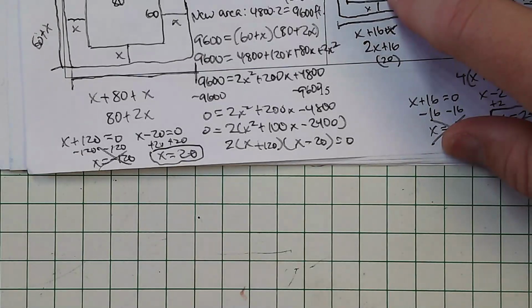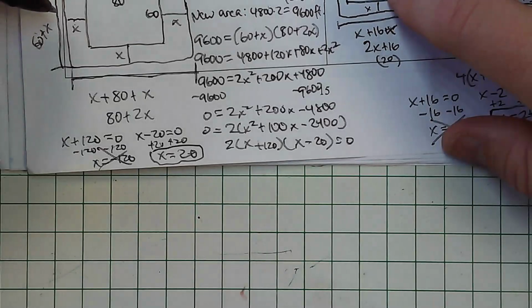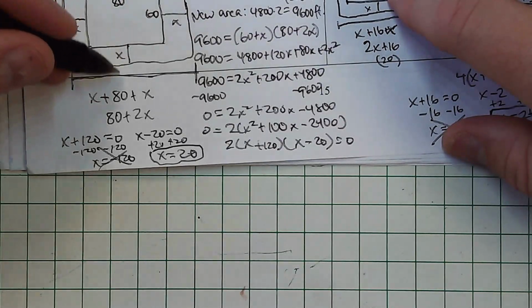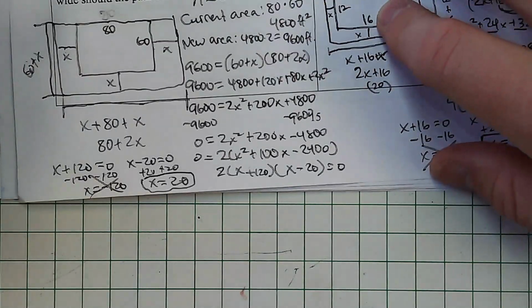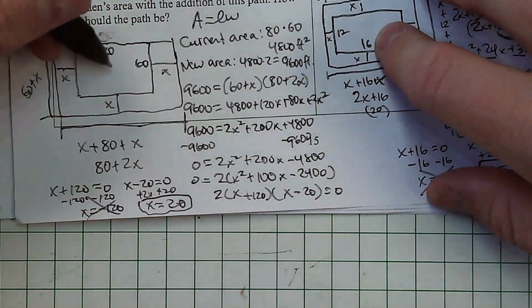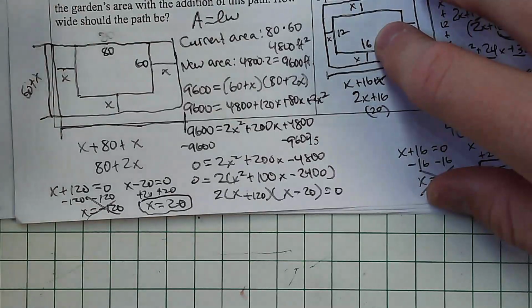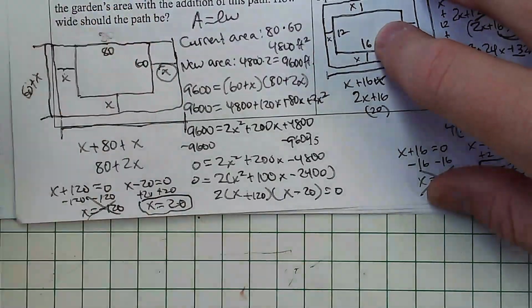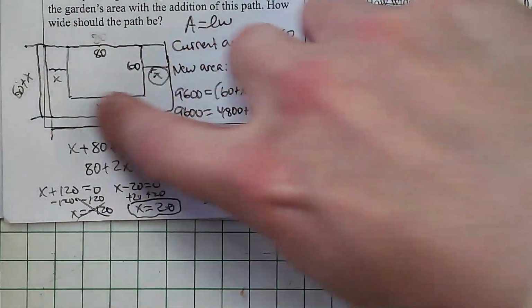So you're adding 20. This dimension would be 20 plus 80, that'd be 120, and the other one would be 80. It'd be 120 by 80. Which one's the width and the length, though? Well, how wide should the path be? That's just X. That's just 20 then. It's just how wide is this path that they add to it.